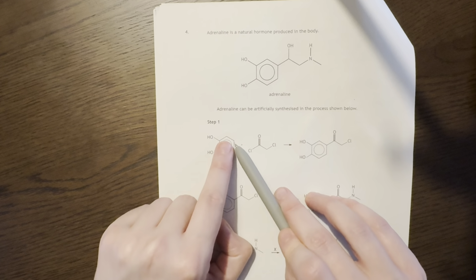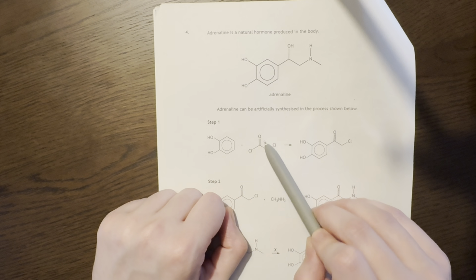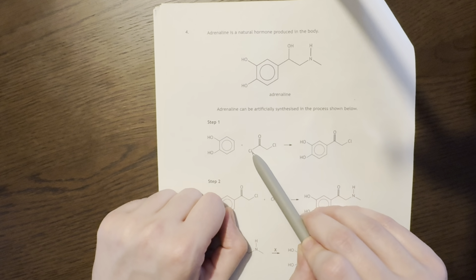The other thing that might have jumped out at you is you might not have recognised this as a functional group that we've worked with. And that is true. We haven't done that. We haven't looked at this carbonyl with a chlorine directly attached to it. But you don't need to know the specific chemistry, the specific mechanism by which this attaches to this. You just need to know that that is what is happening.